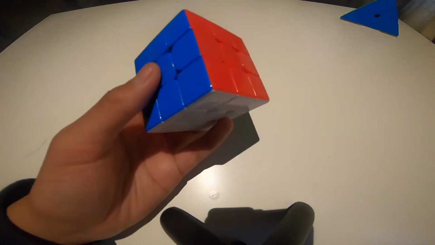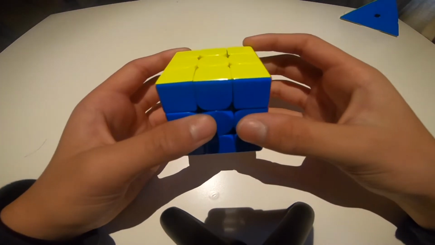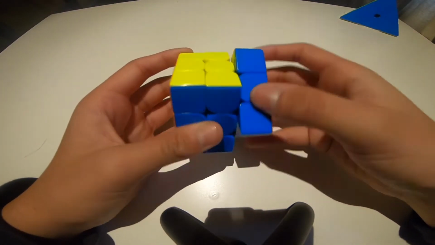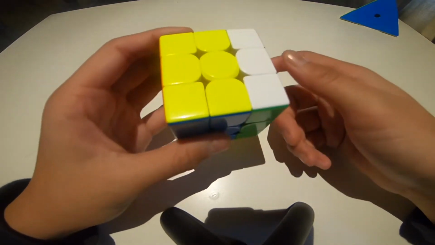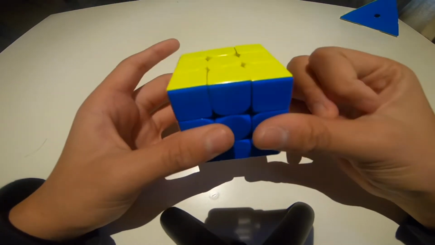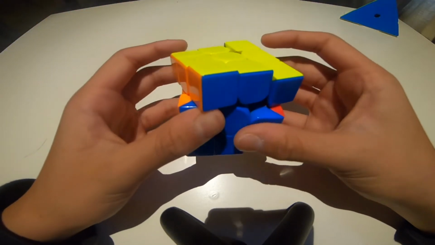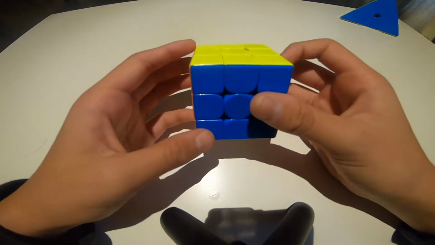This might seem weird at first, but it's actually really obvious, because for sure this R is faster than R2, and this U is faster than U2. So if an alg has a lot more double moves than usual, then it's going to be generally slower.